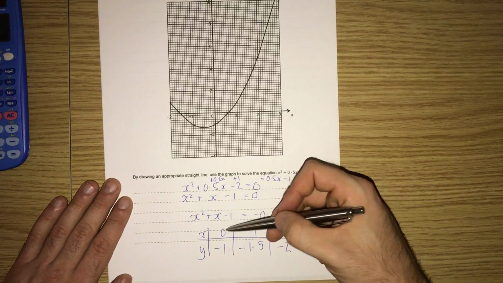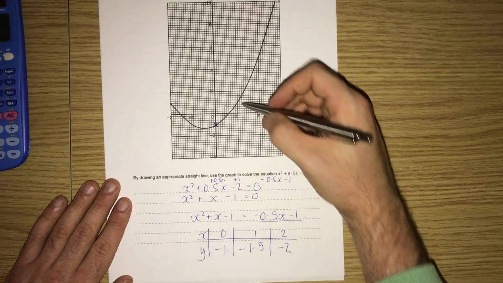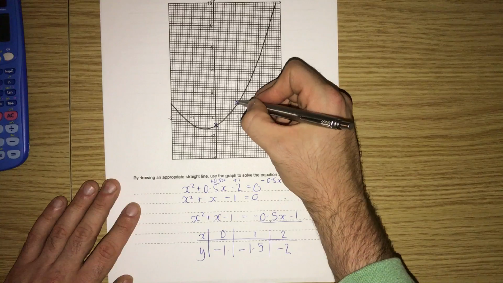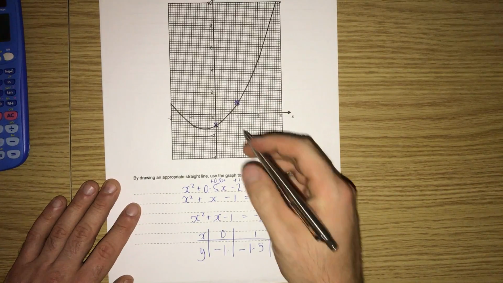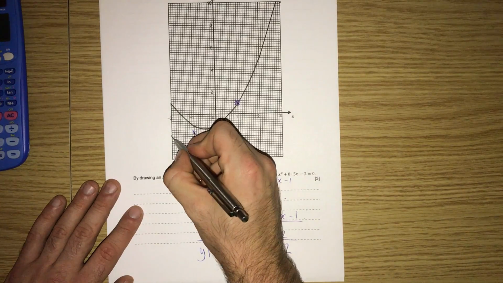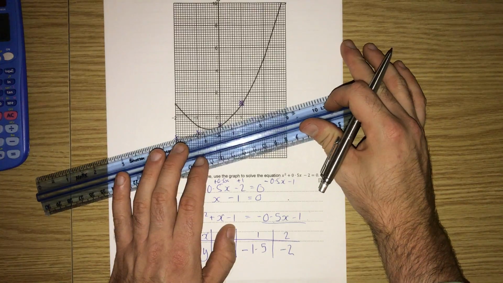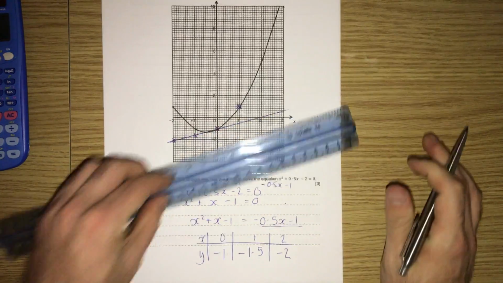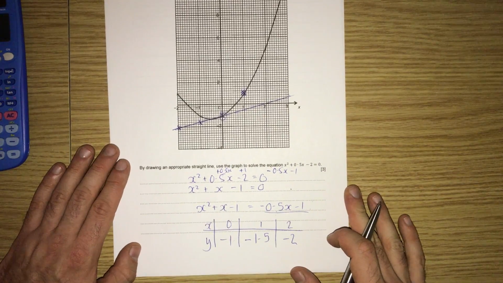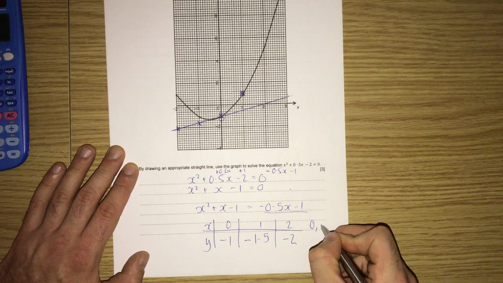I'm going to plot this on the graph. So 0 to minus 1. 1, minus 1.5. Oh, sorry, I'm putting that in the wrong place. 1, minus 1.5, which would be here. And 2 to minus 2, which is down here. And then we draw that straight line. And the point at which it crosses the graph, which is here, will be the solution to the question. So that is at the point 0, minus 1.